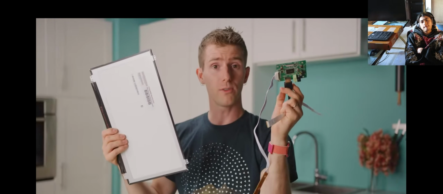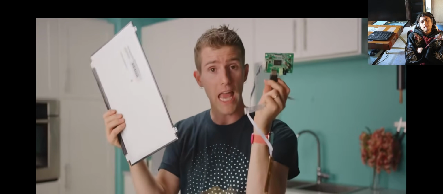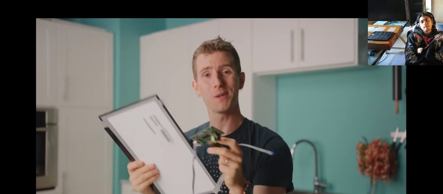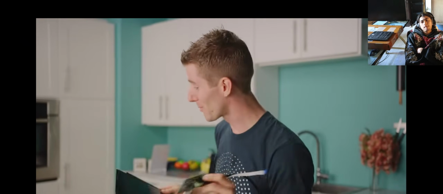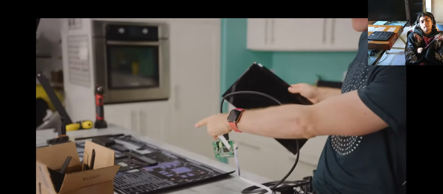Now that we've got all the components of our display figured out, the next thing we need to do is be responsible and boot it up and make sure it works before we assemble the whole thing. Then we're going to put it in that frame over there and try to use it as an actual monitor.